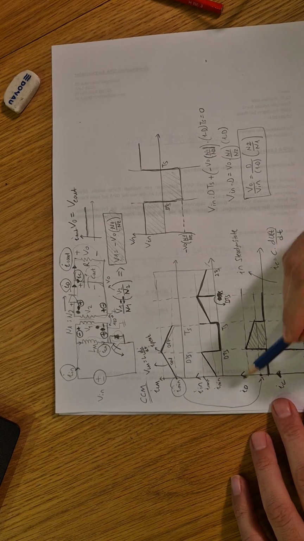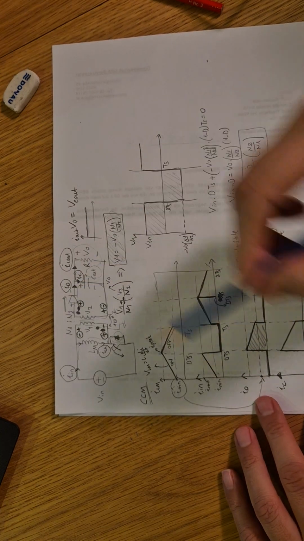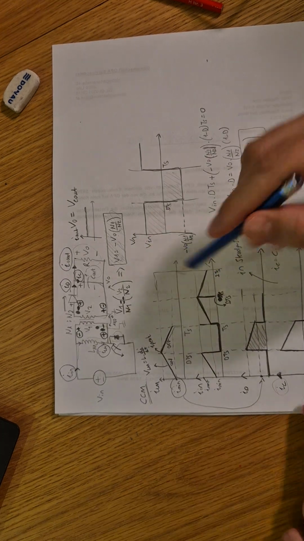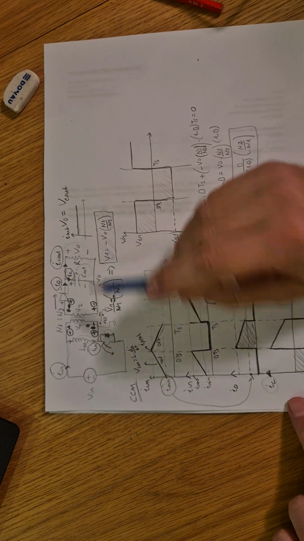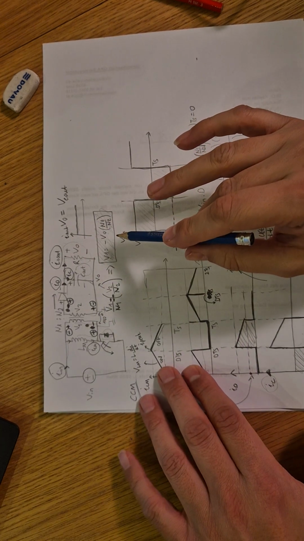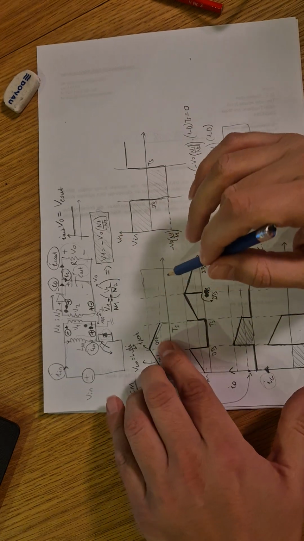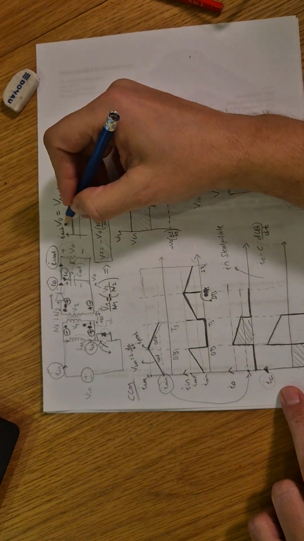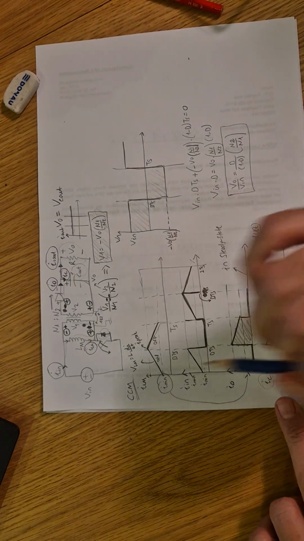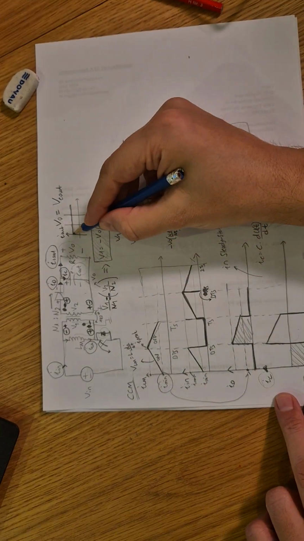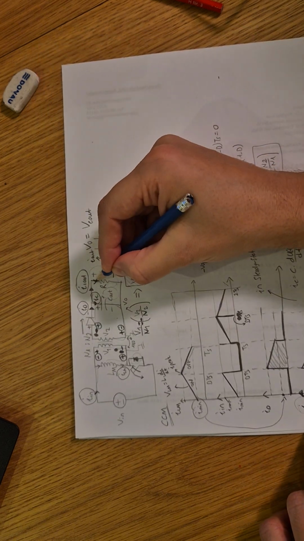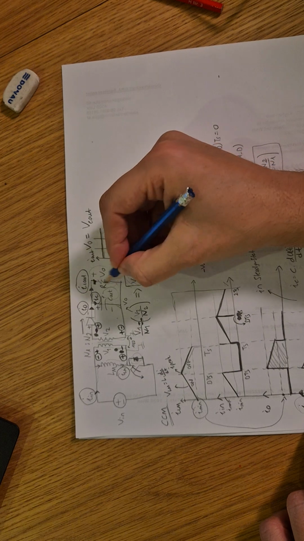Now, what is the difference between diode current and capacitor current? Because the output is always either on time or off time. At off time, the current should be constant and positive. The current is always positive.